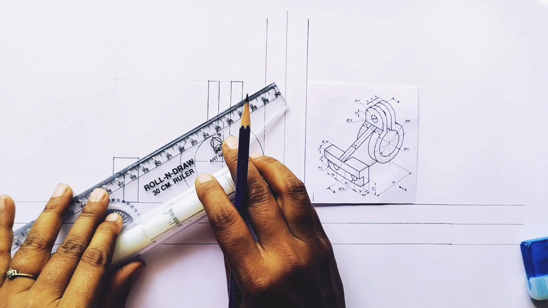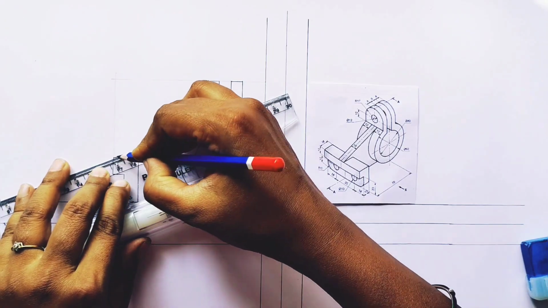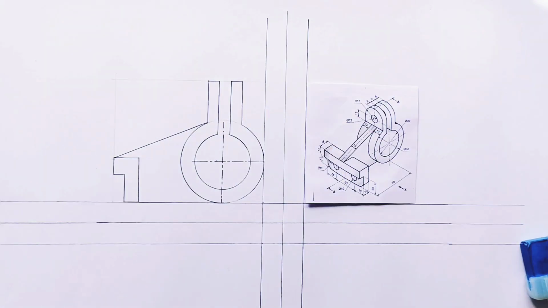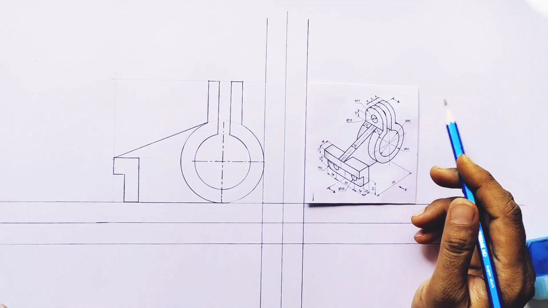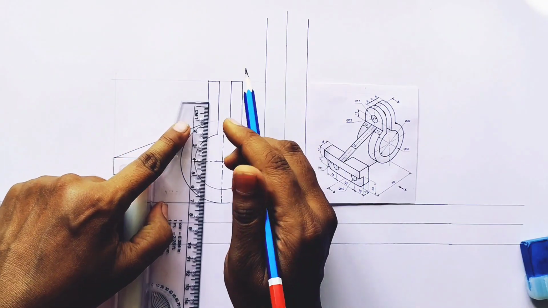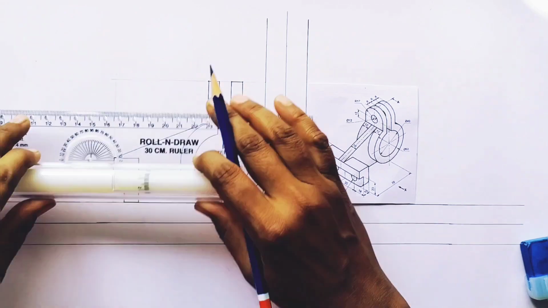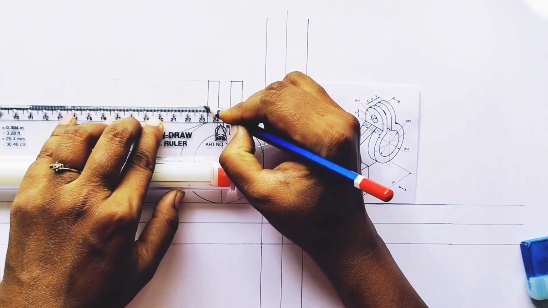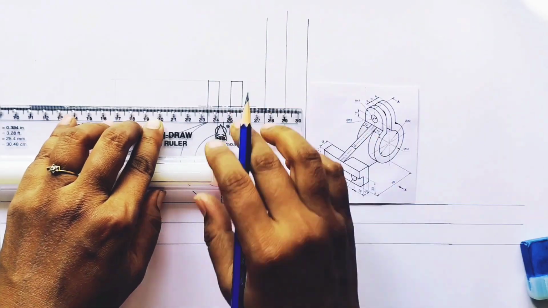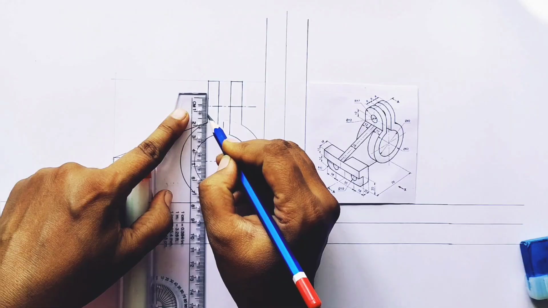Then there is one inclined line, that is the rib, which is the connecting or supportive member in between the cylindrical part and the rectangular block. Okay, so we are drawing a sectional orthographic projection. In sectional orthographic projection there is a rule that we can't draw the hidden lines, because we cut that object by the cutting plane, so those hidden lines are converted into straight lines.